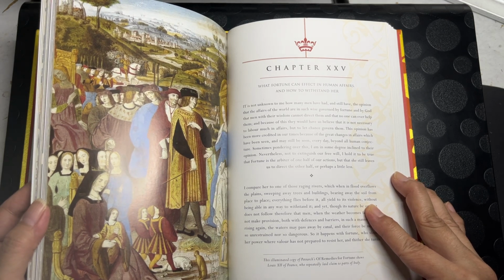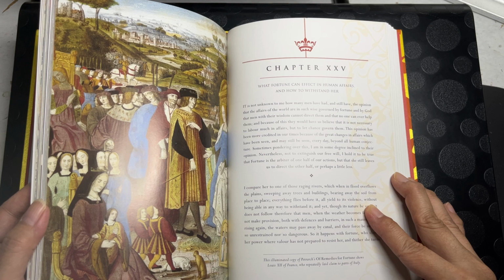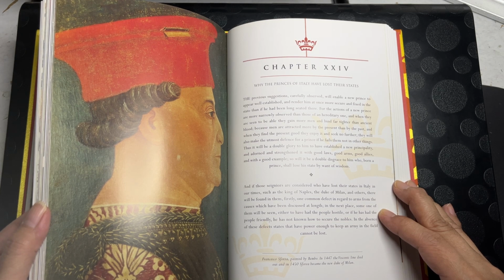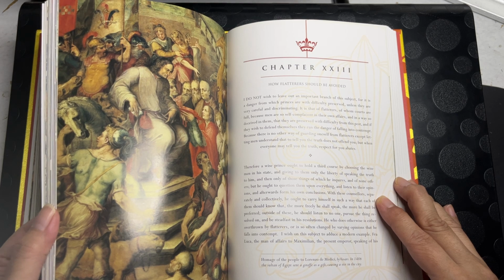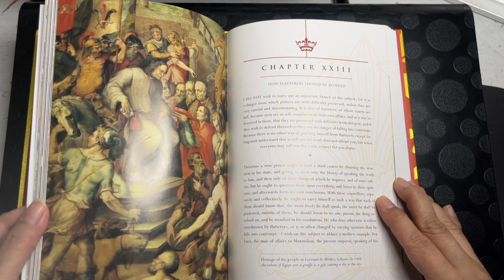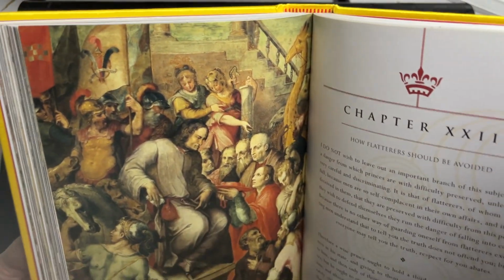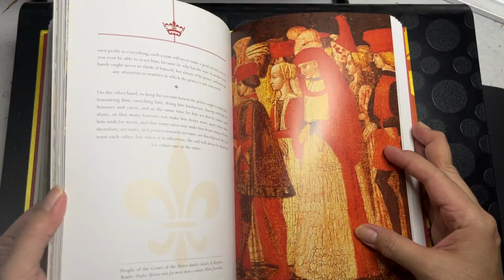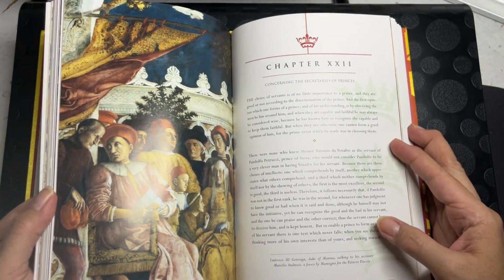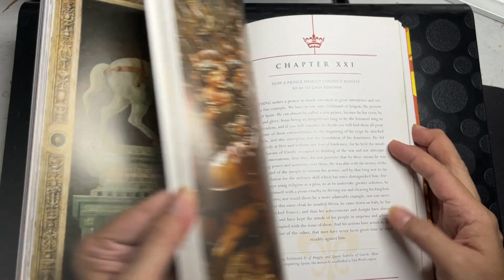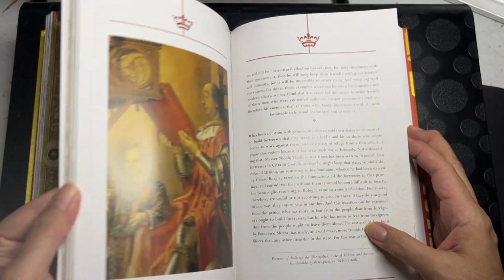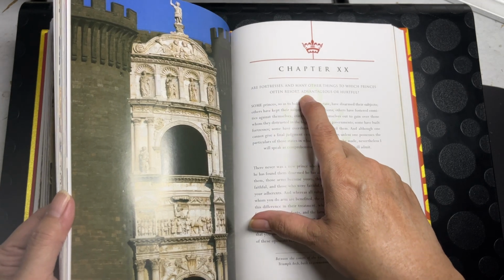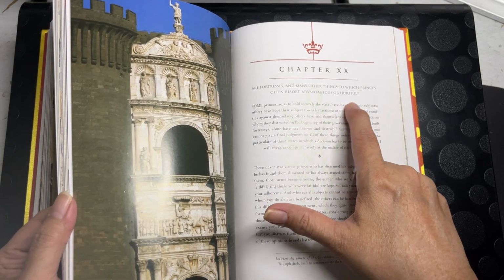Chapter 25. What fortune can effect in human affairs and how to withstand her. Chapter 24. Why the princes of Italy have lost their states. Chapter 23. How flatterers should be avoided. Oh, avoid flattery, because they want something from you. So, I'm gonna just flip through because I'm starting to feel like I'm gonna get sick. Chapter 20, are fortresses and many other things to which princes often resort, advantageous or hurtful.